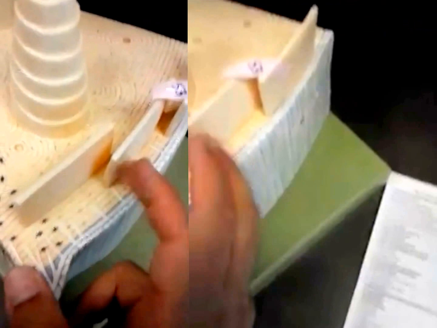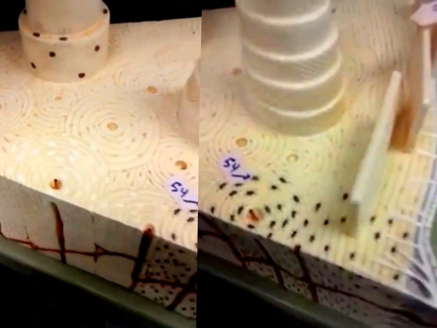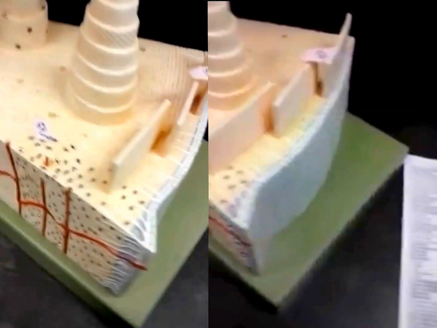And finally, number 54, this here is an osteocyte, a mature bone cell in a lacuna. True or false? Are you ready for the answers?